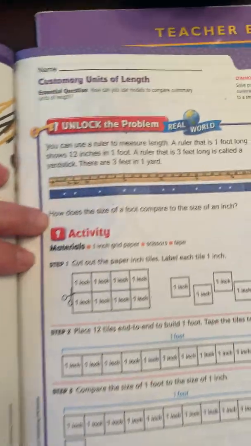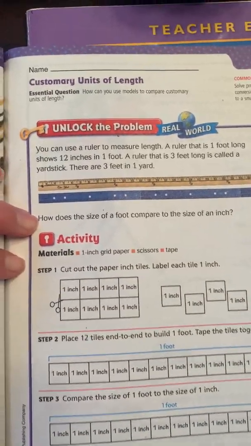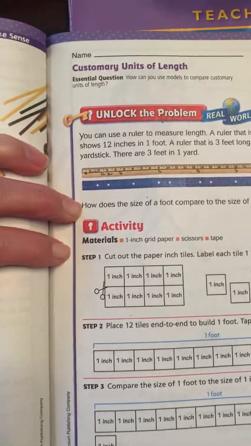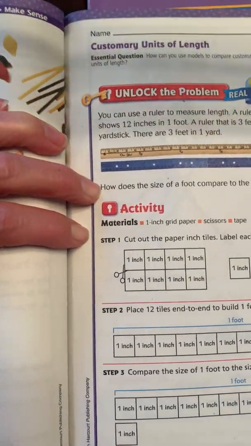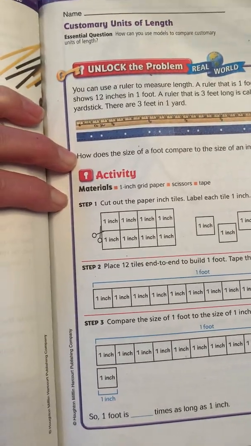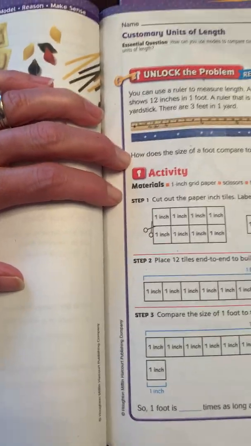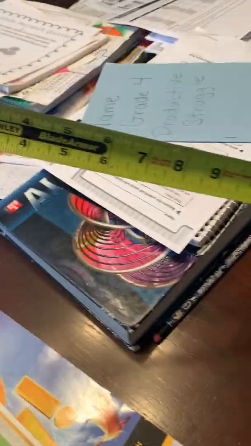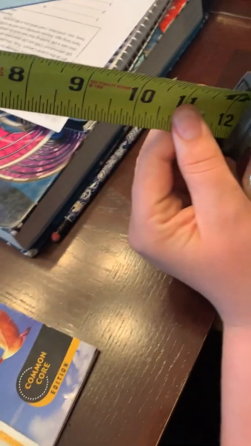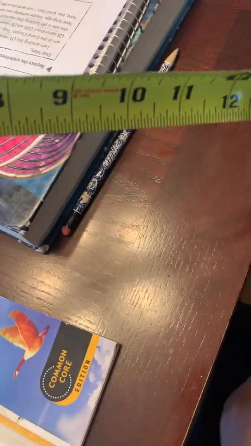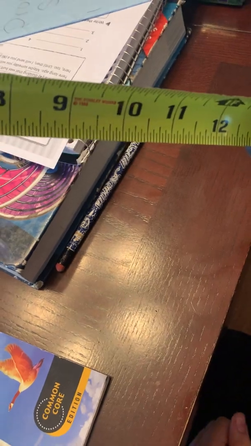So this says you can use a ruler to measure length, and I don't know whether you're going to have one at home or not. A ruler that is 1 foot long shows 12 inches in 1 foot. A ruler that's 3 feet long is called a yardstick. I would have had both of those examples at school. At home here, we use a tape measure. I've just pulled it out a foot. I actually had it out at 13 inches so that you could see that it goes on beyond the 12. And Craig made it exactly to the 12 there. Then we can pull it back out again and show that it has more than that.